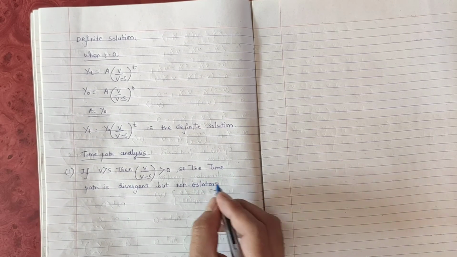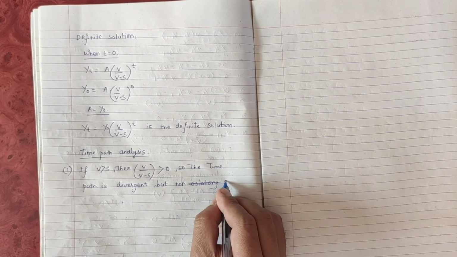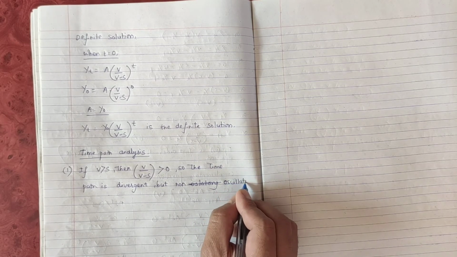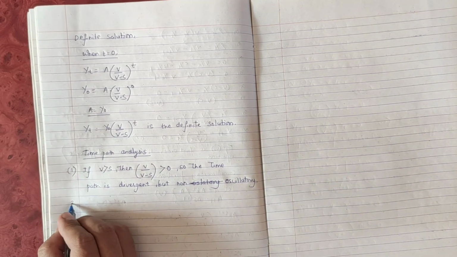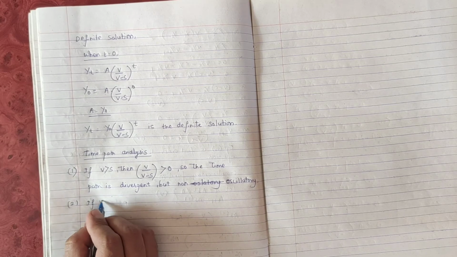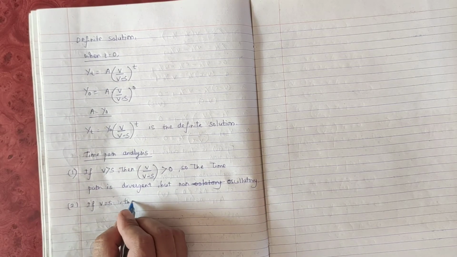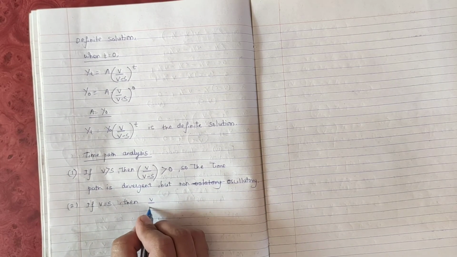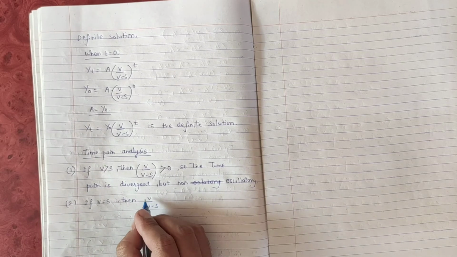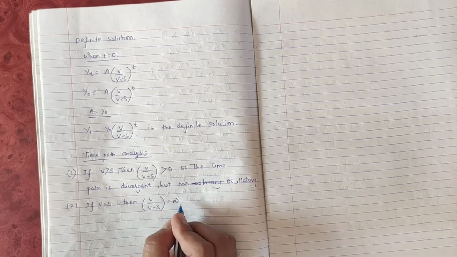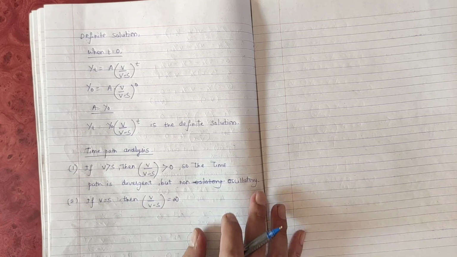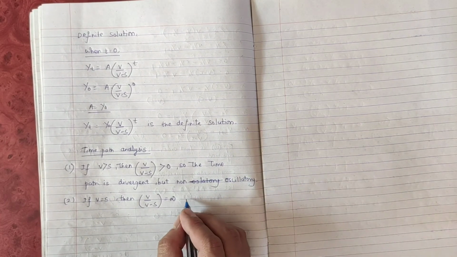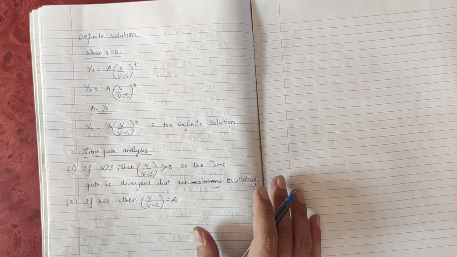Number 2: if v equals s, then v by v minus s equals infinity. So there is no solution here. Its time path is non-divergent.